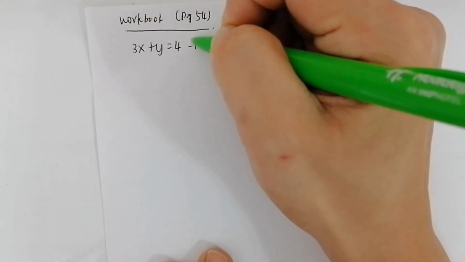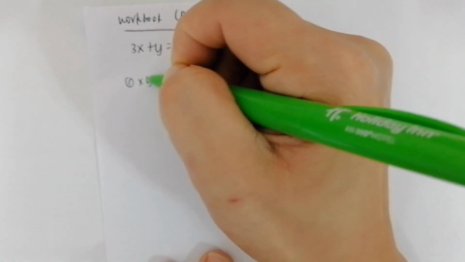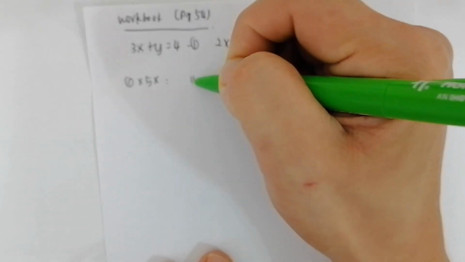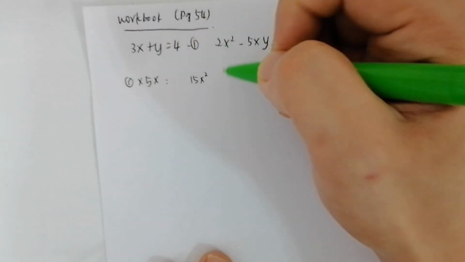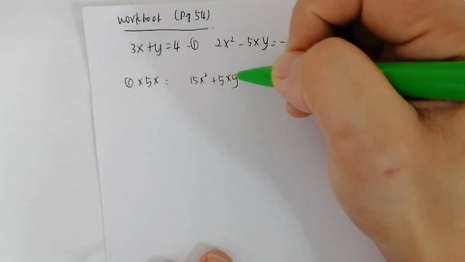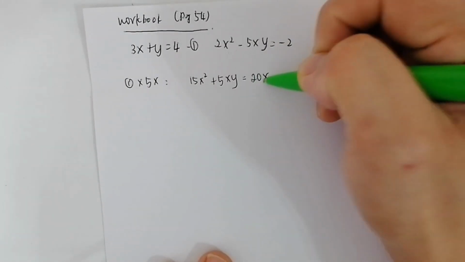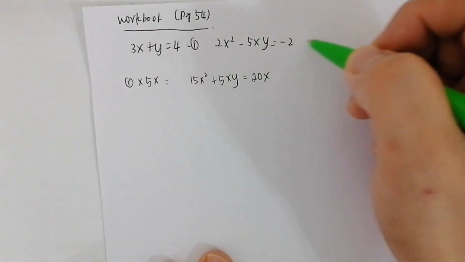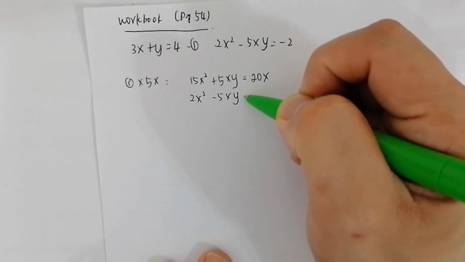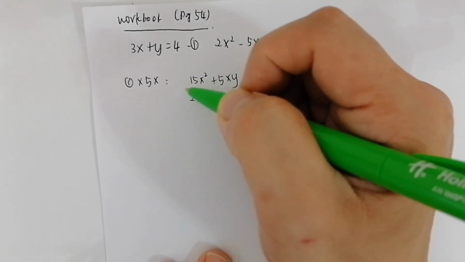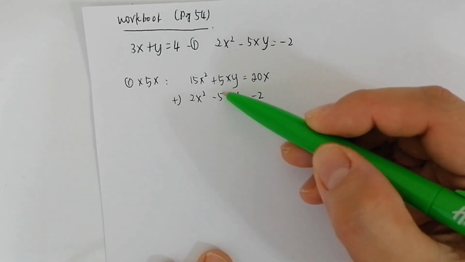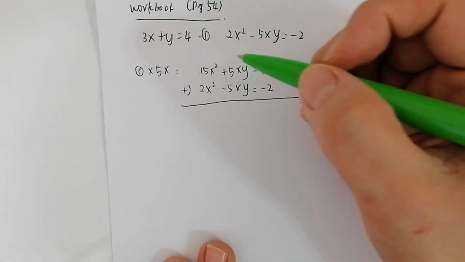Alright, so here, the first equation, we multiply by 5x. So here, 3x times 5x is 15x squared. y times 5y, you're going to get 5xy. And here, 4 times 5x, you're going to get 20x. So from here, the second equation, 2x squared minus 5xy equal to negative 2. So from here, we are going to use plus, because 5xy minus 5xy eliminates it.